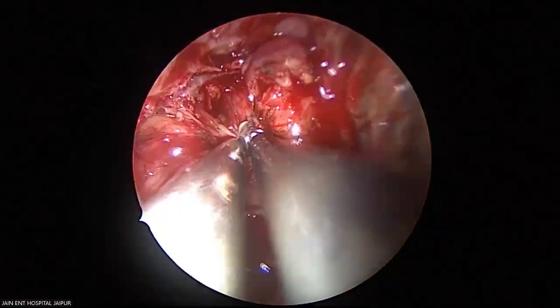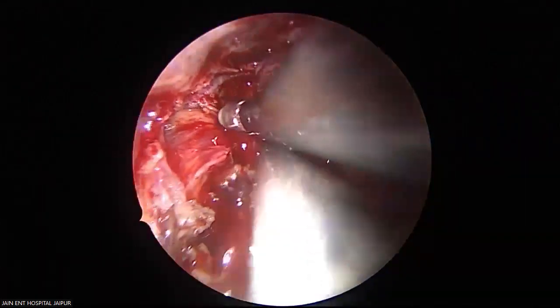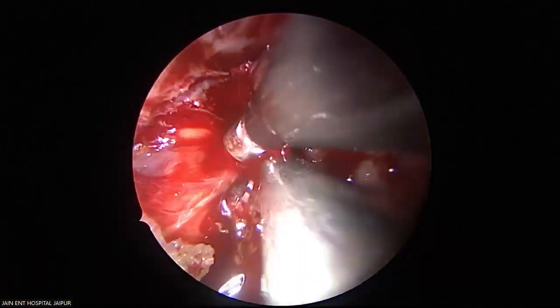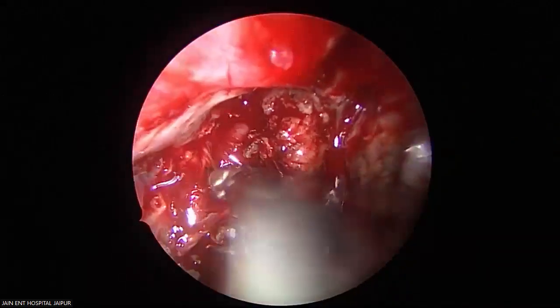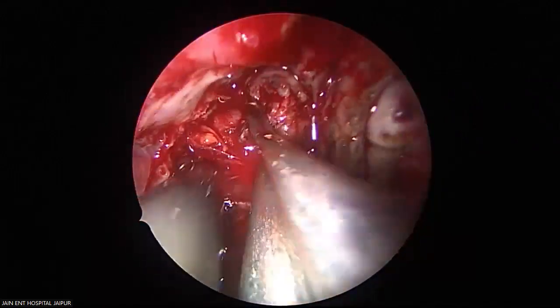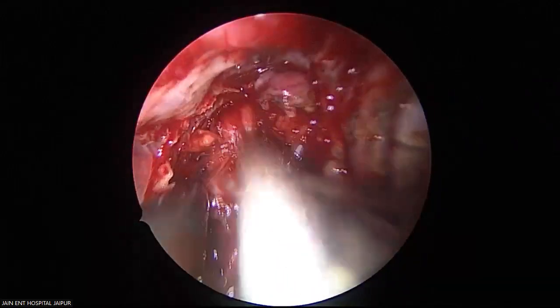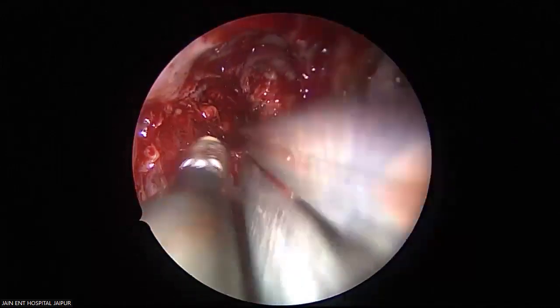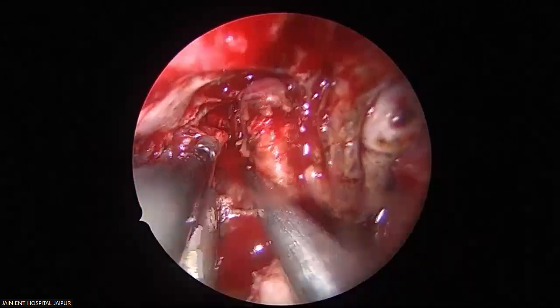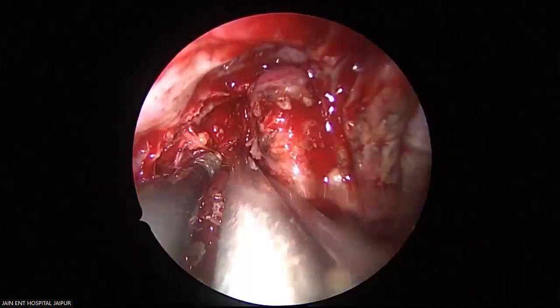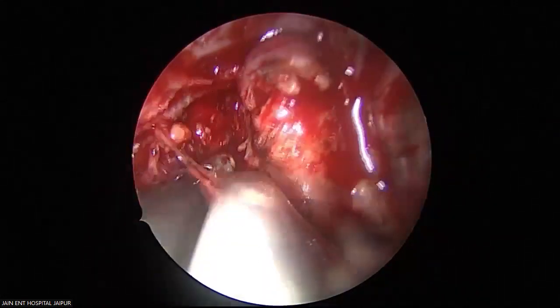Satish, there is a question: when to clip and when to coagulate? I think clipping is a more certain, more secure method. Coagulation of such a large vessel may not be so effective, particularly when this vessel supplying the JNA becomes enlarged.